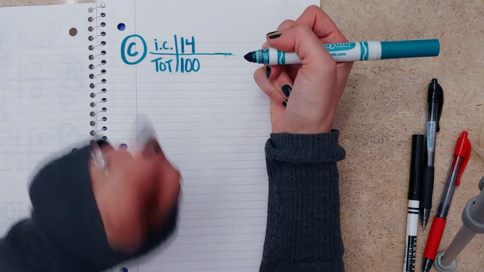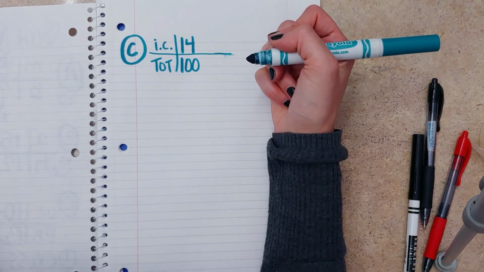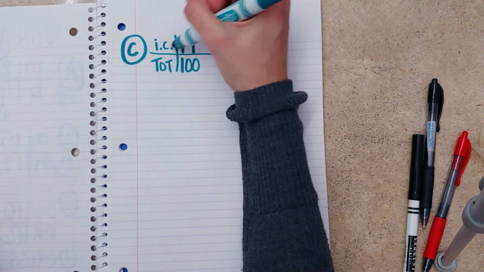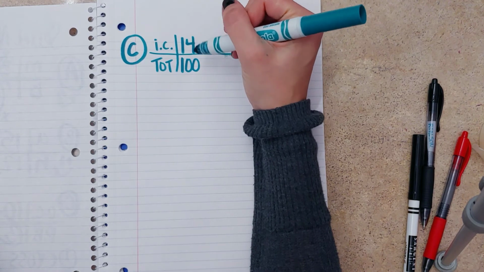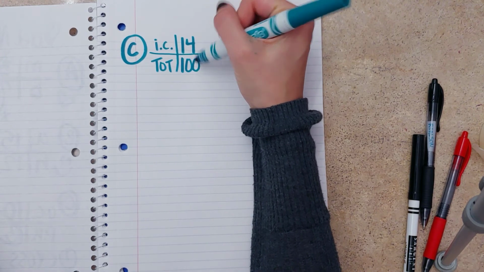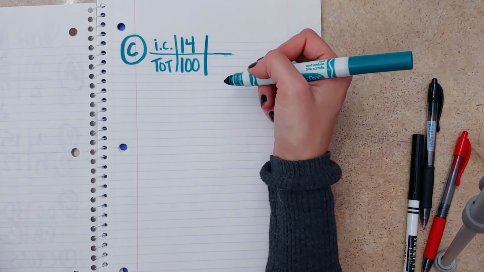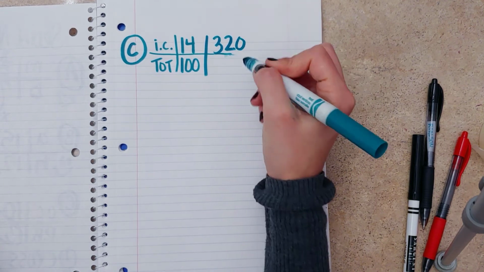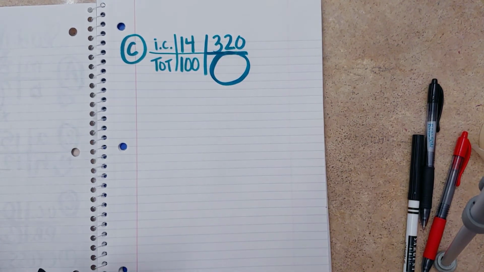Although, debatable. When it's cold, that's really the best time to eat ice cream because then it doesn't melt. Anyway, ice cream, people eating ice cream out of our total people, 14%. Percents are out of 100. And let's say that 14% of people eating ice cream, there's 320 people eating ice cream. And the question is, how many people total are we talking about?